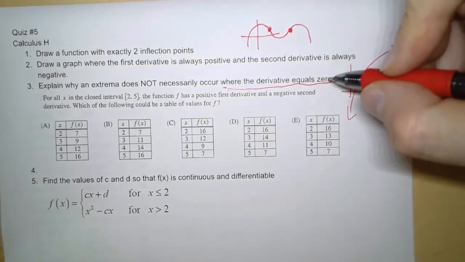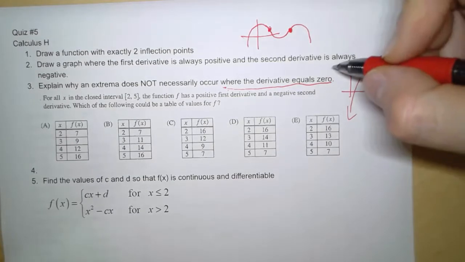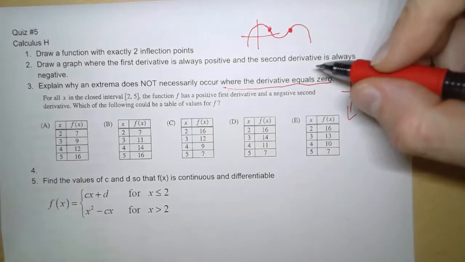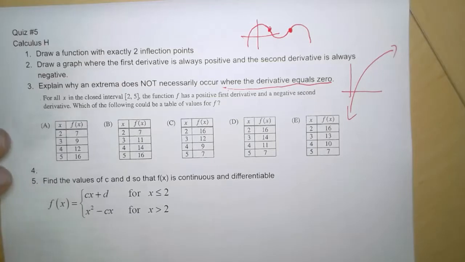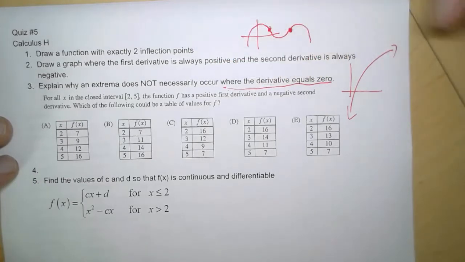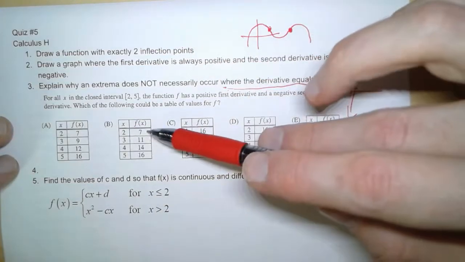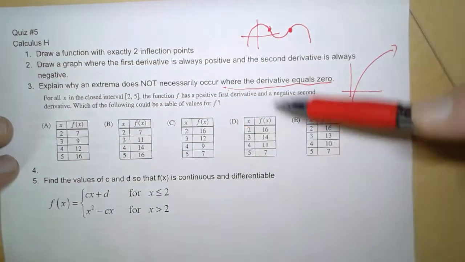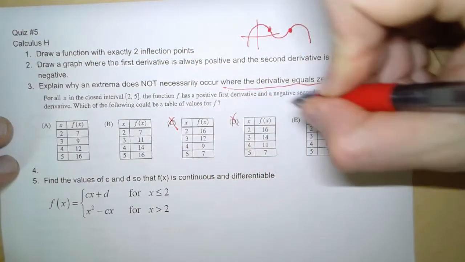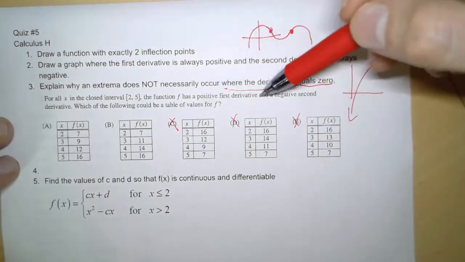Because for it to be an extrema, it has to change sign. That's the answer. For number 4, we want a positive first derivative. That means it has to be increasing. So these values are increasing, these are increasing. These are decreasing, decreasing, decreasing. So we can knock out C, D, and E just by taking a first derivative.